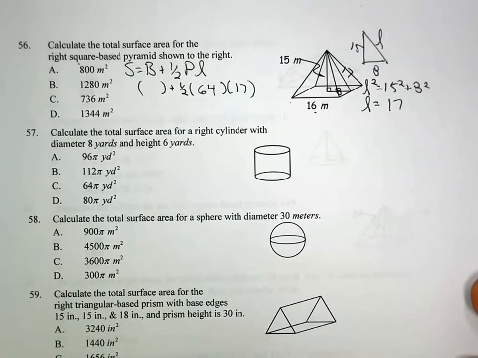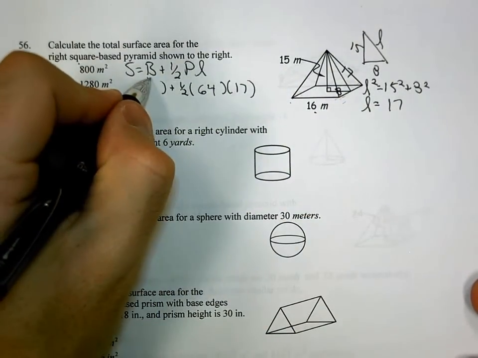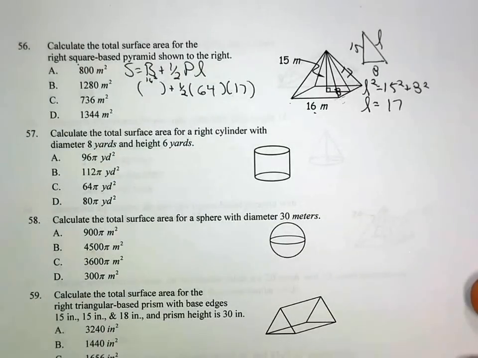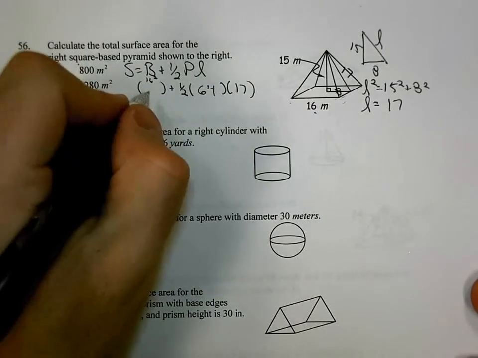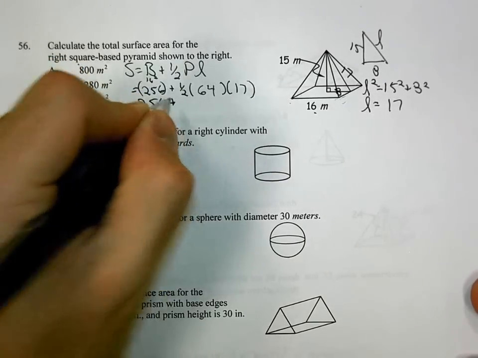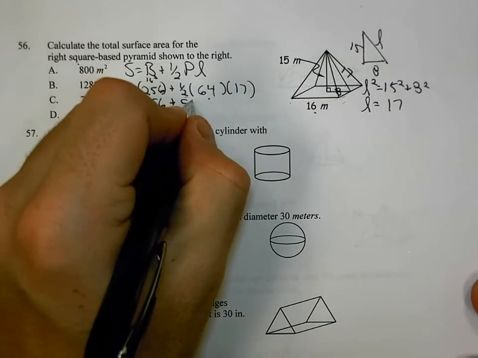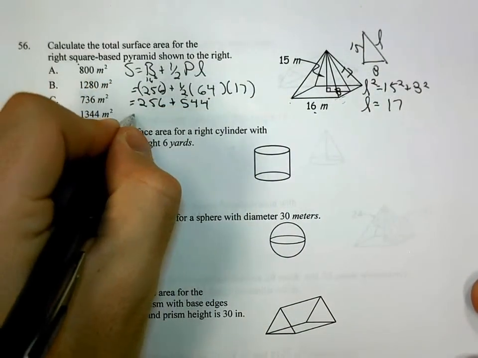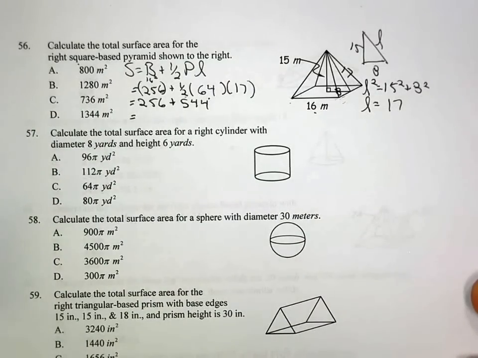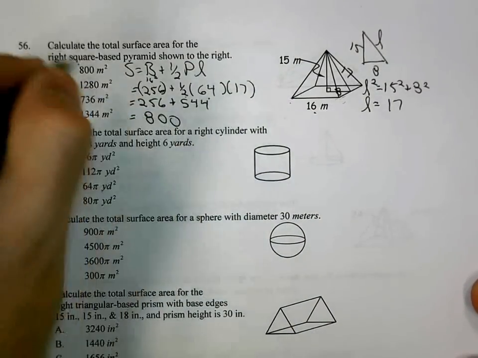The area of our base is 16 by 16. So that's just 16 squared, which is 256. So 256 plus, let's see, half of 64 is 32. 32 times 17 is 544. We're now adding 256 plus 544, and that gives us 800, which is answer A.